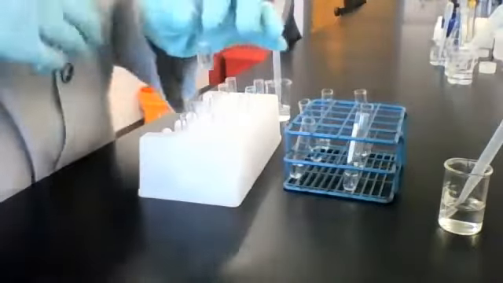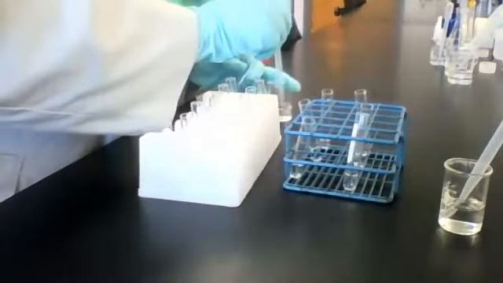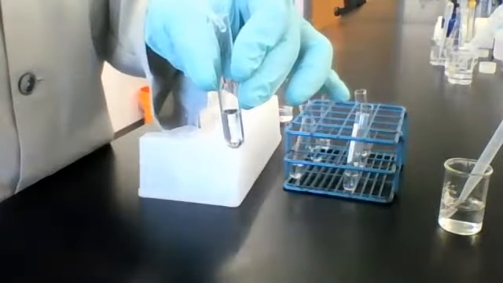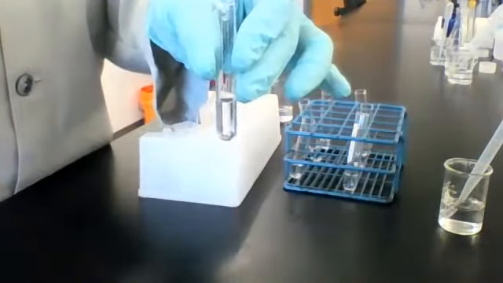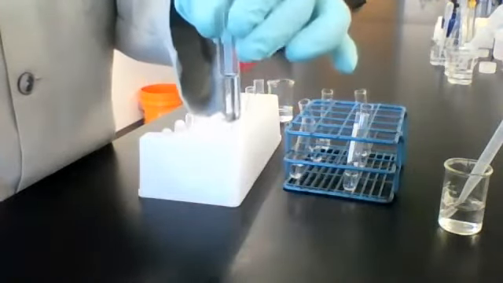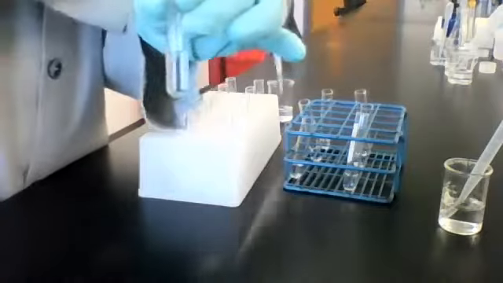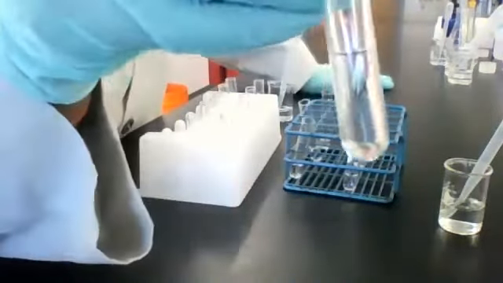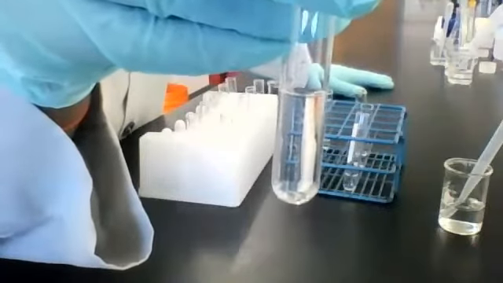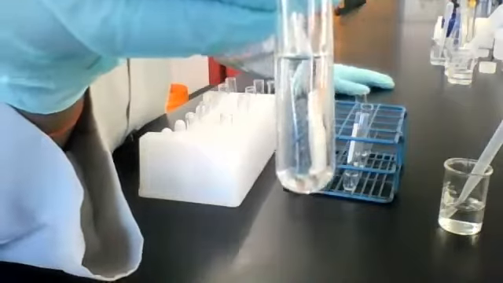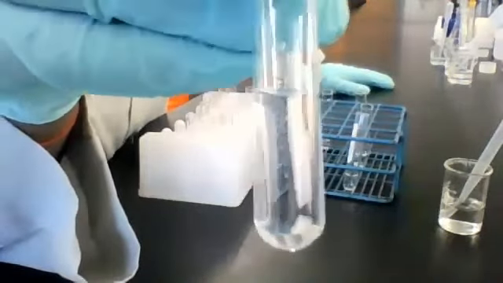Here's solution 5, which is water. And I'm sure you can predict what will happen. So this is test solution 5, which we know is water, combined with reagent B. This is what it looks like.